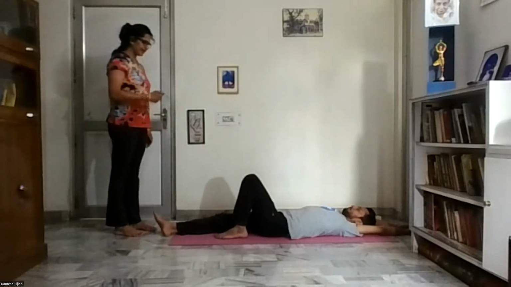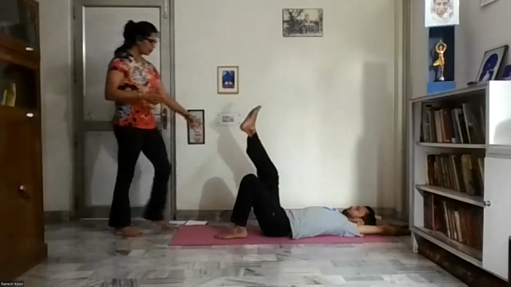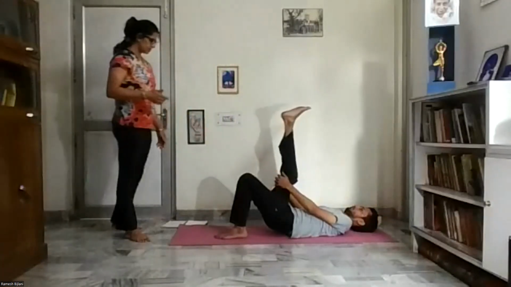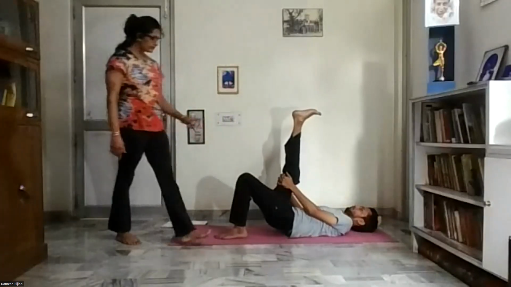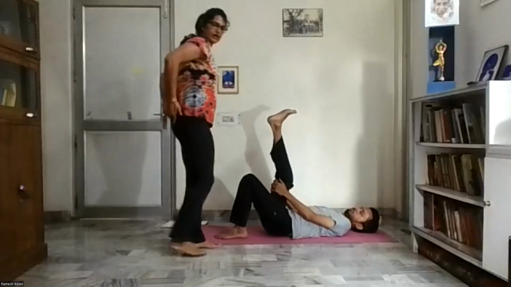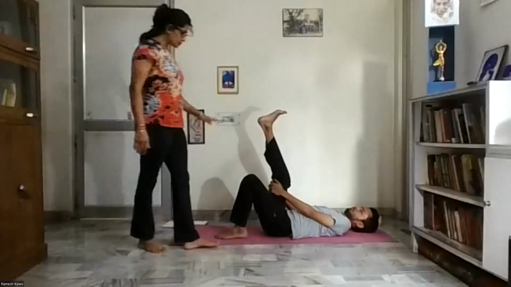Exhale, you lift the right leg up, bring both your arms down. And if you can, hold the leg with both arms. Okay. So you do not want to lift your sacrum off, Pratosh. Sacrum is this bony part of the back. You do not want to lift that.